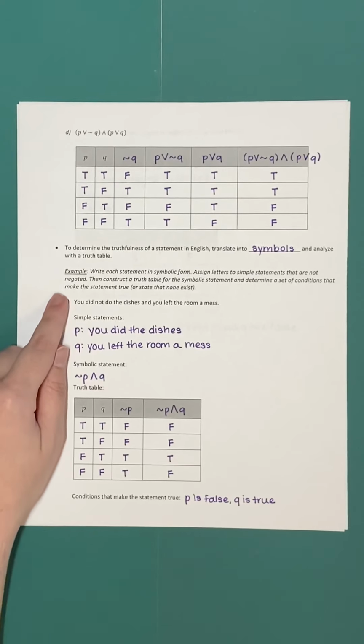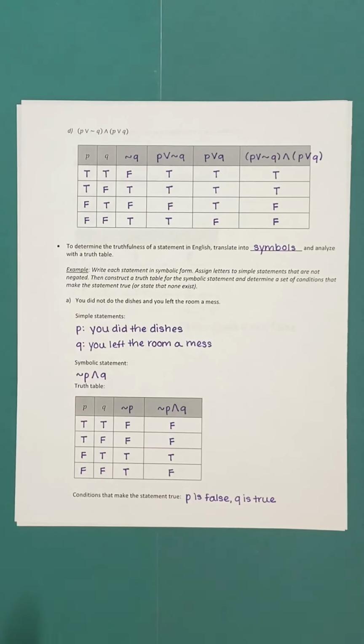So here's our first statement. You did not do the dishes and you left the room a mess. Okay, how do you know how to write the statements? How do you know where to start here? Well, look for the connectives, look for things like not. So we're looking for and, we're looking for or, we're looking for not. Imagine taking those out of the statement for a moment, because we know those are going to be represented symbolically. Anything left over represents a statement.